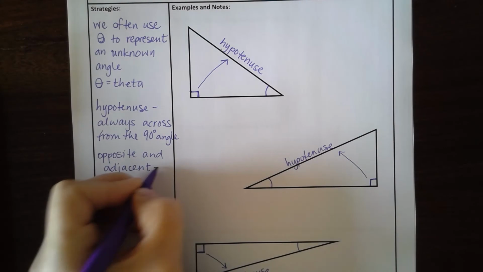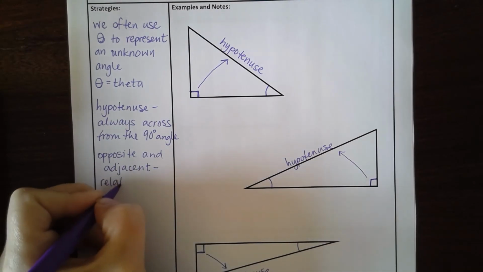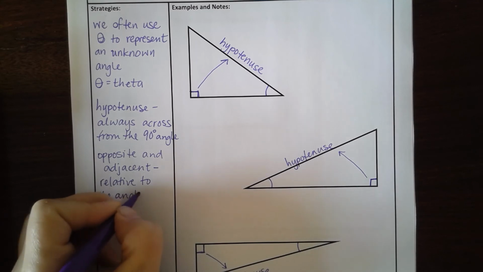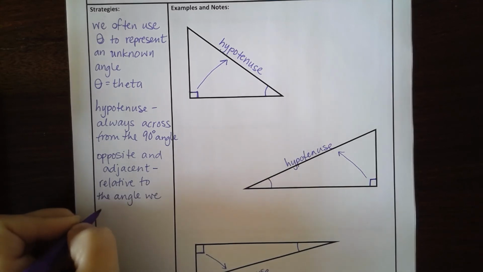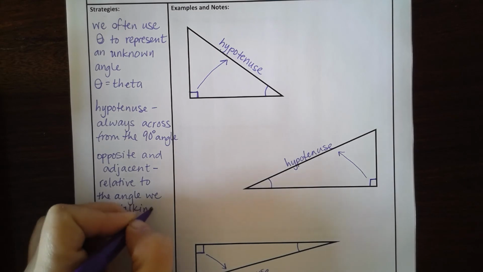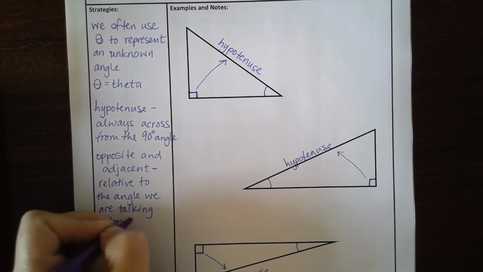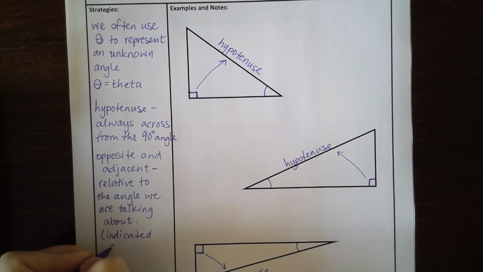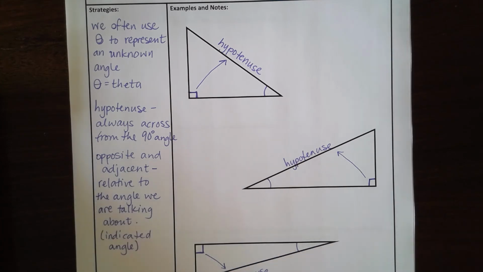Our opposite and our adjacent, however, are relative to the angle we're talking about, across from our indicated angle. So I've put some indicated angles into our triangles here on this page.